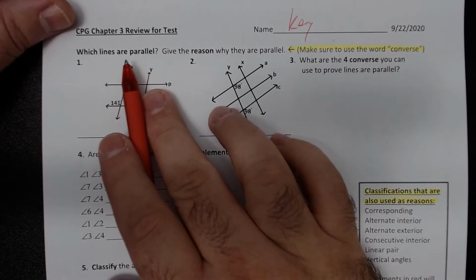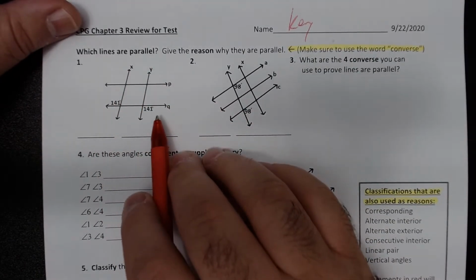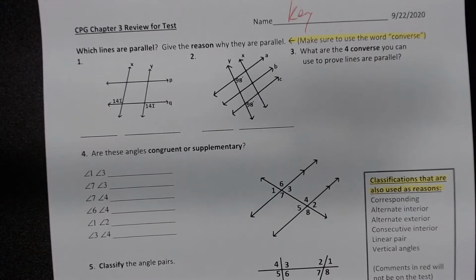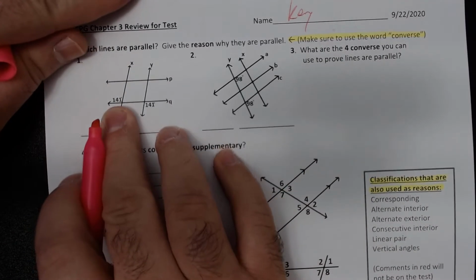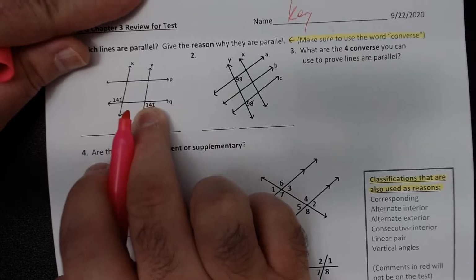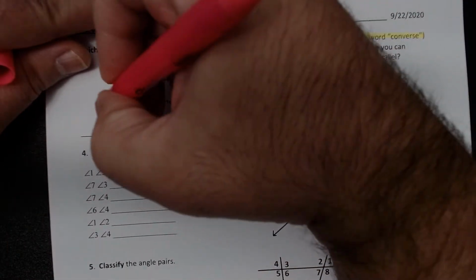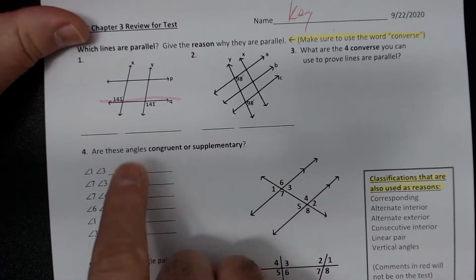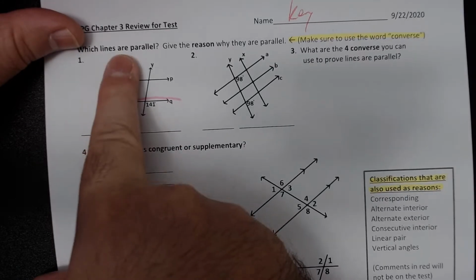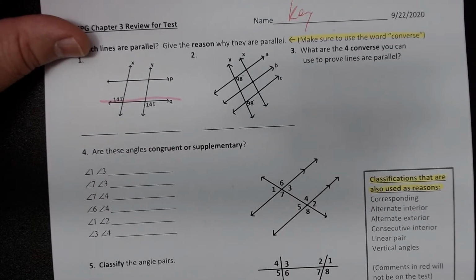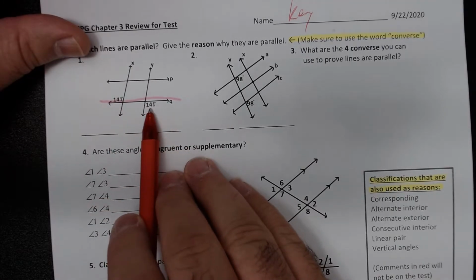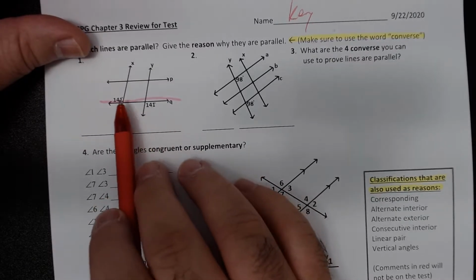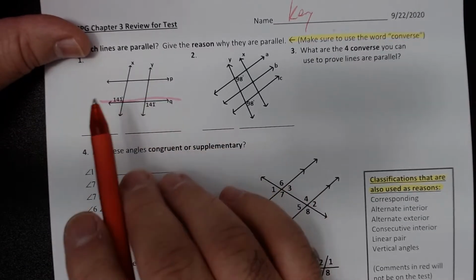On this first problem, it says which lines are parallel. So remember that we look for which ones are transversal. Let me use a highlighter, different color. Okay, so if we have the angle 141 over here and 141 over there, they're both on line Q. That means Q has to be our transversal. And that means that the line that Q is crossing, those are going to be the ones you're checking to see if they're parallel. Since these are both 141 degrees, they're both obtuse, and they're alternate exterior angles, then X and Y are going to be the ones that are parallel for sure.